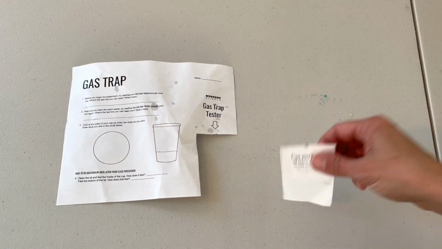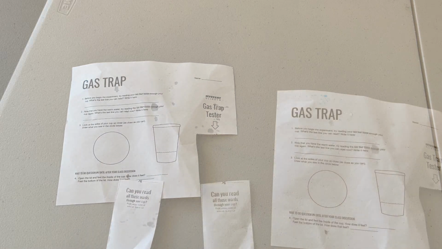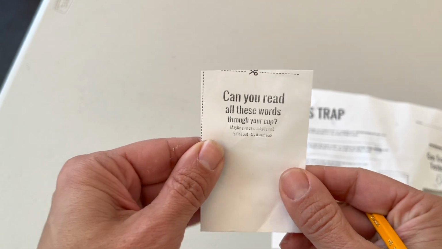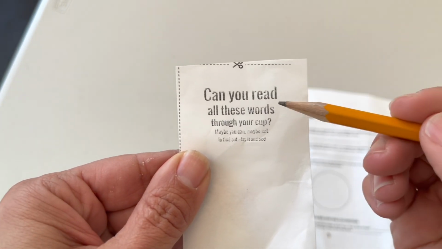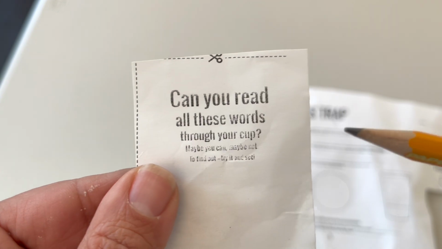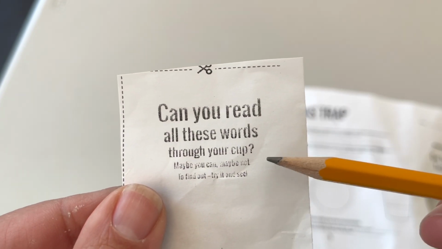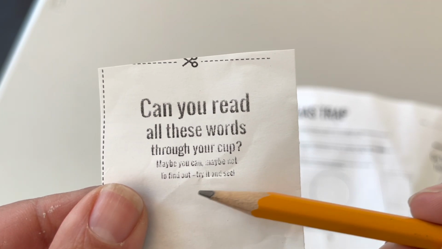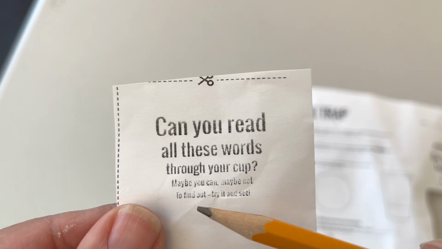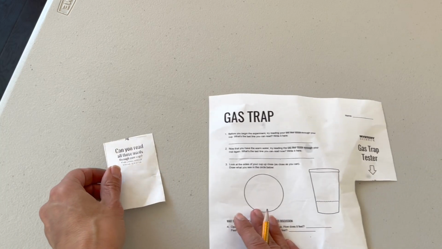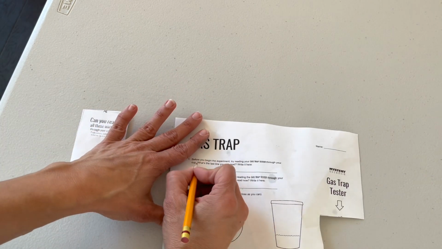Put this to the side, and this is what you're gonna need. Now that you have this piece of paper cut out, I wanna see if you are able to read these words and what is the last sentence that you can read. Can you read all these words through your cup? Maybe you can, maybe not. To find out, try it and see. The last line that I can see says, to find out, try it and see. So I'm going to record that on my paper.